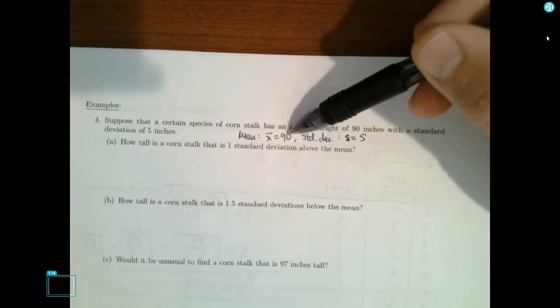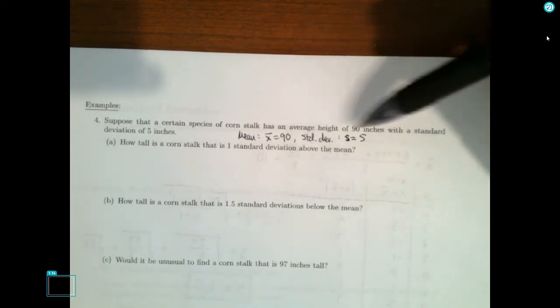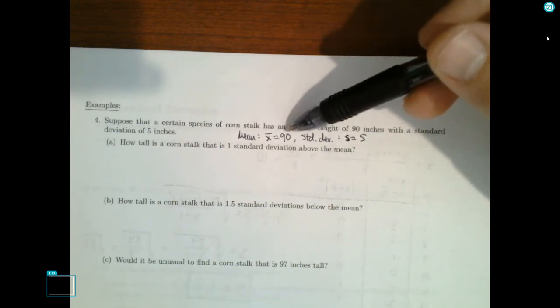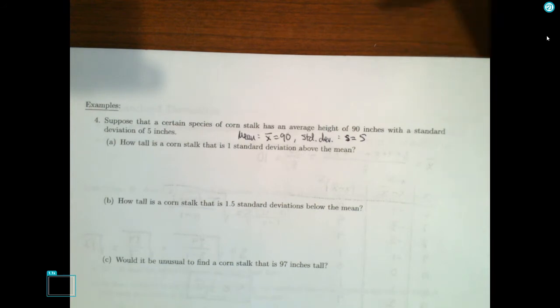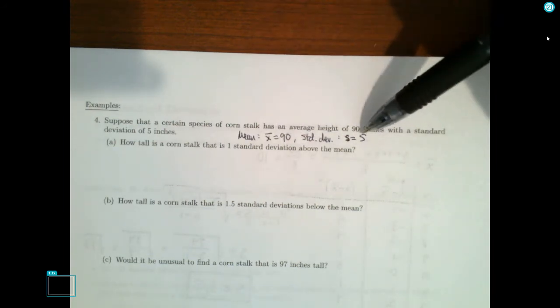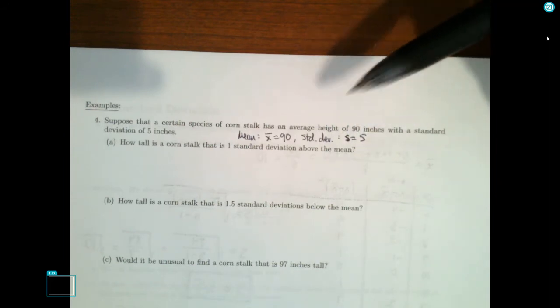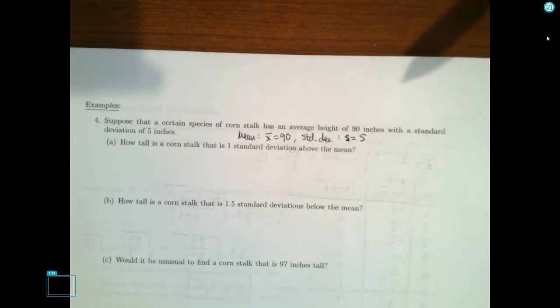Well, if the mean is 90, and if you're 1 standard deviation above that, and if a standard deviation is 5, then 1 standard deviation above the mean would be 95. Right? So let me say that again. If the mean is 90, and 1 standard deviation is 5, then 1 standard deviation above the mean would be 90 plus 5, which is 95. Okay, so we can write that down symbolically as follows.